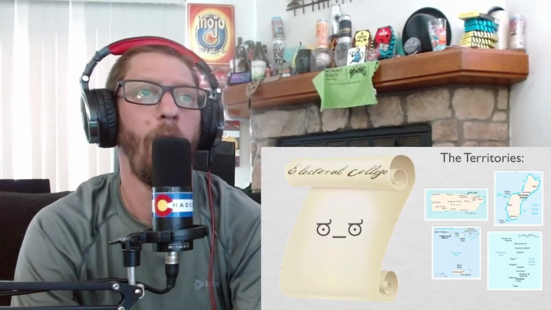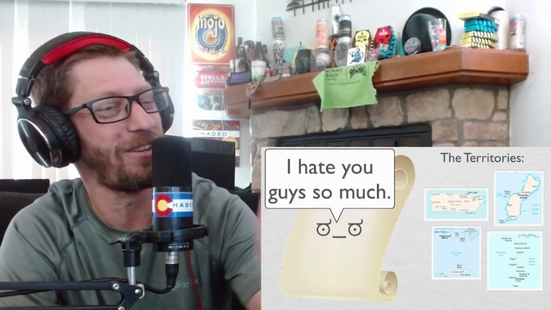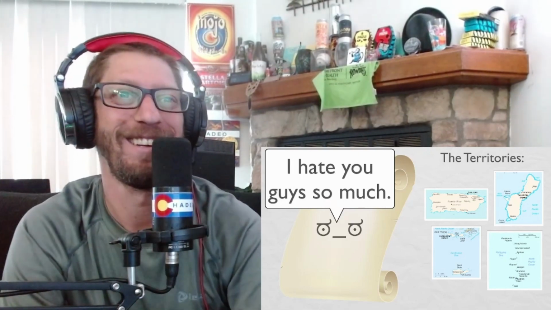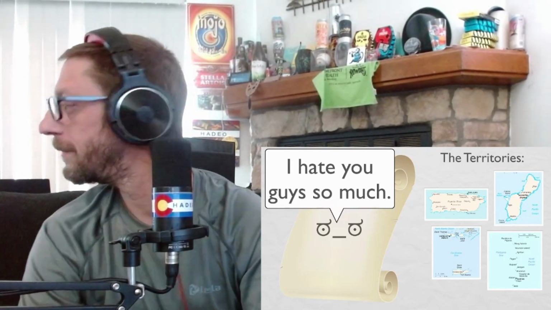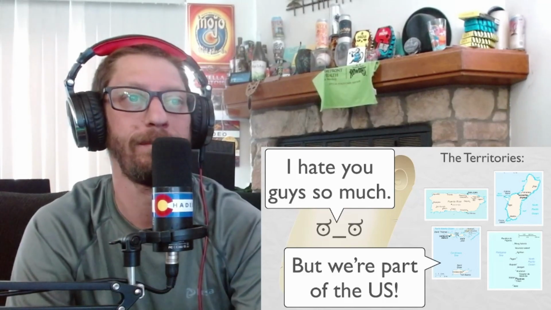The territories. The often forgotten Puerto Rico, Guam, U.S. Virgin Islands, and Northern Mariana Islands get no votes from the Electoral College because they aren't states and they don't have a special constitutional amendment to recognize them. Which is a bit odd considering they're part of the United States and everyone who lives there is a citizen, so for most practical purposes they're just like D.C.